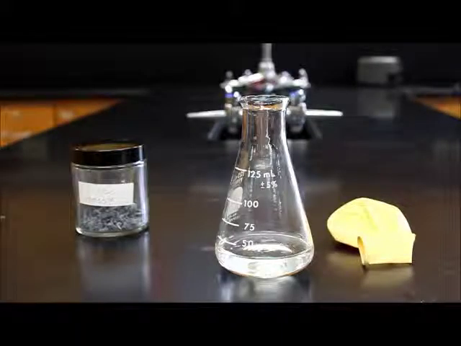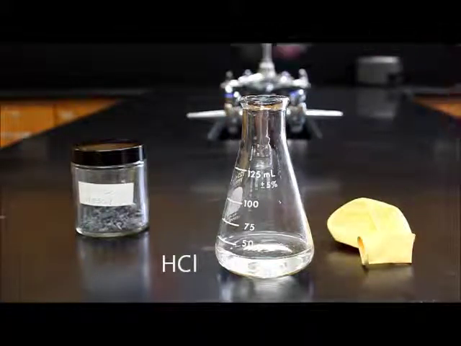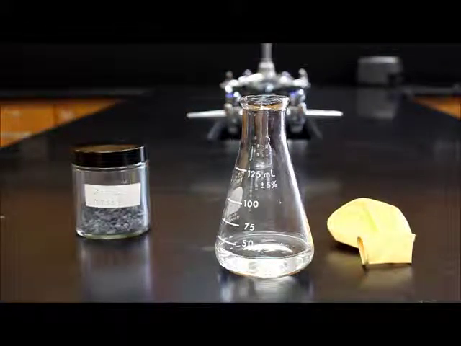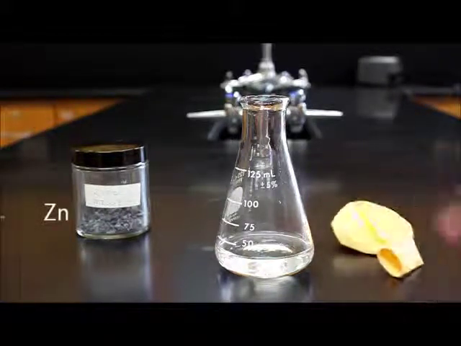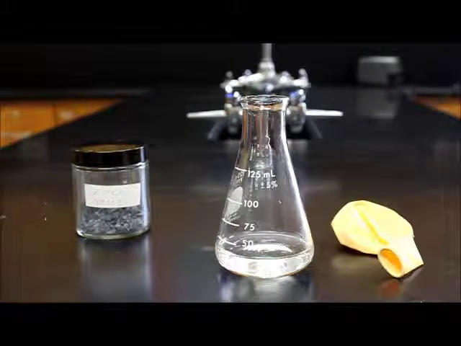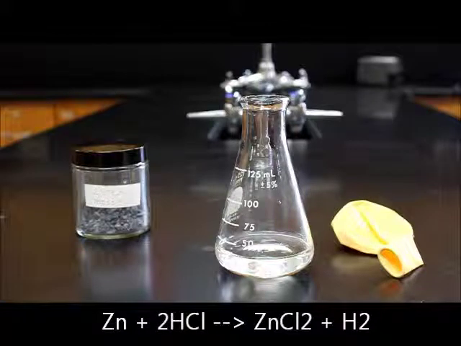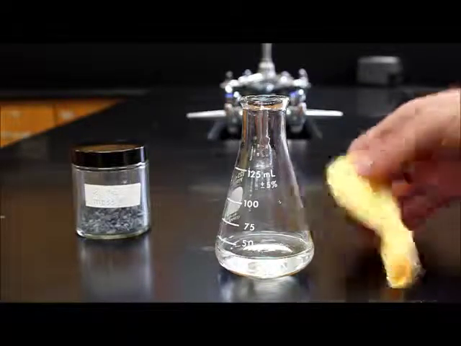Alright, now here are the materials that we're going to be working with for an experiment here. We have hydrochloric acid inside of a flask here. We have some mossy zinc, and then we have a balloon. What I'm going to try to do is use the reaction of zinc and hydrochloric acid to form zinc chloride and hydrogen gas. And what we're going to try to do is capture that hydrogen gas inside of a balloon here.